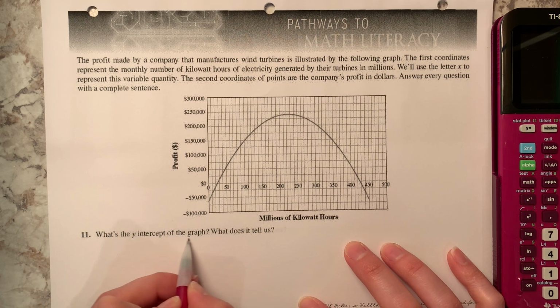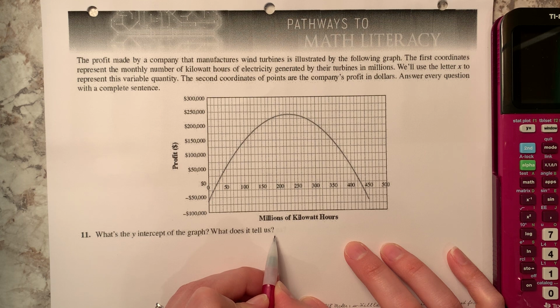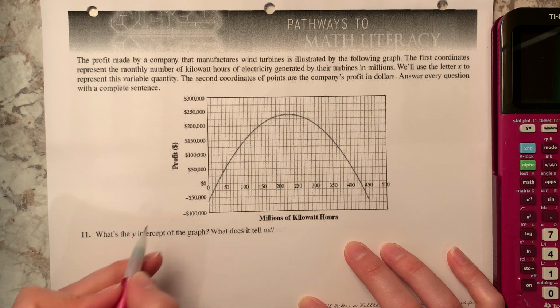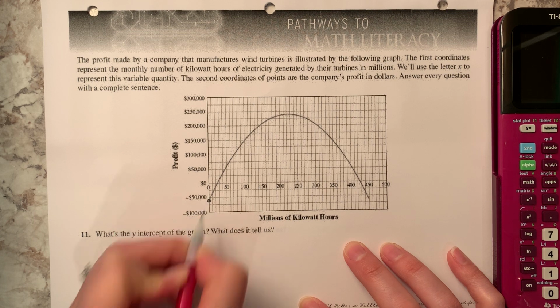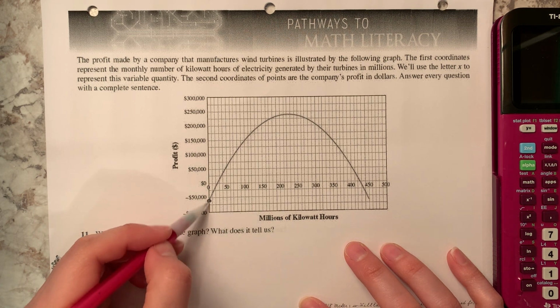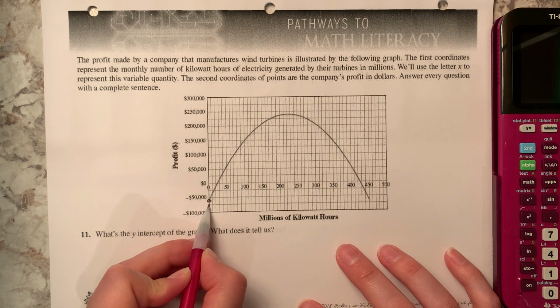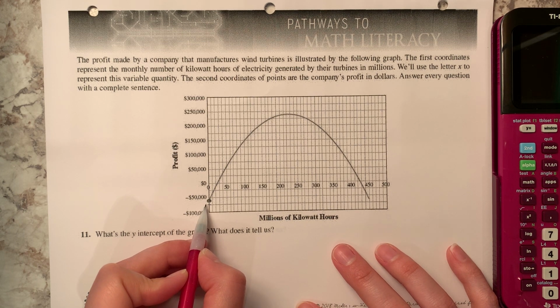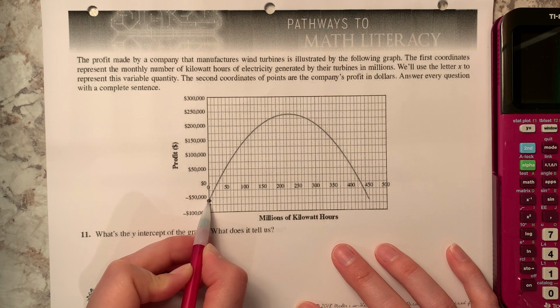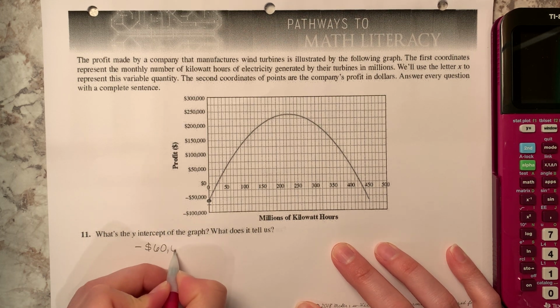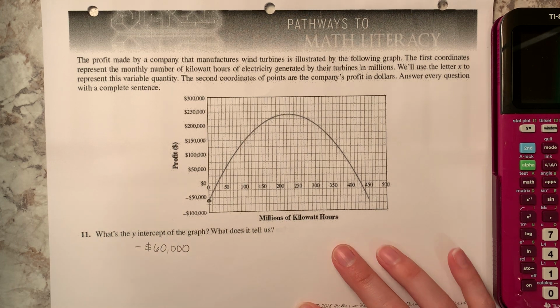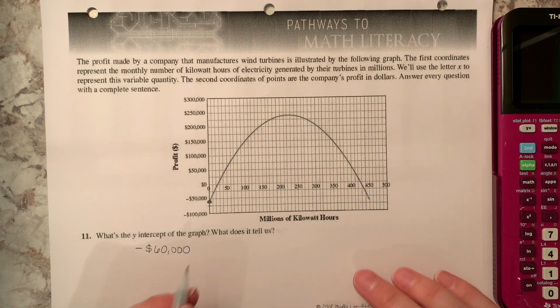What is the y-intercept of the graph and what does it tell us? Remember, the y-intercept is on the y-axis. It appears to be right about there. It's kind of hard to estimate. This would be about negative 75,000, so I'm going to estimate that this is maybe negative 60,000. It's a little hard to tell. It is an estimate. The y-intercept of the graph is negative 60,000.